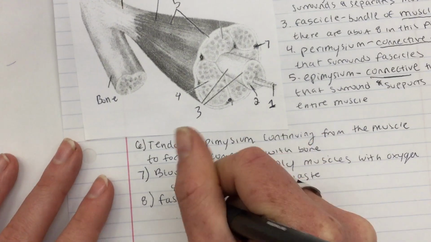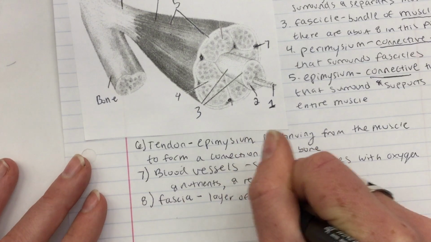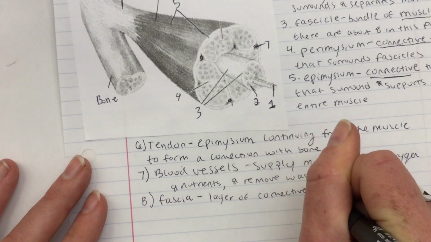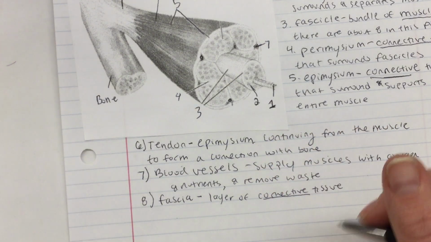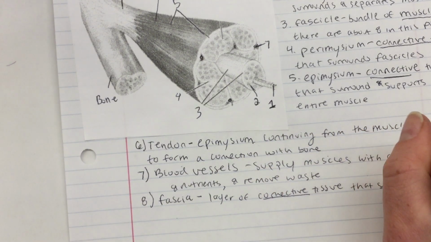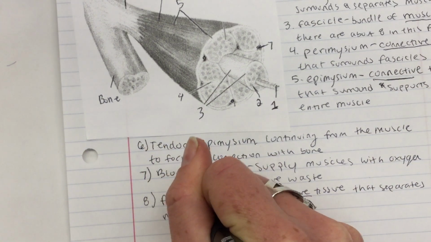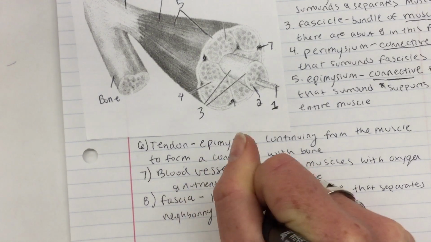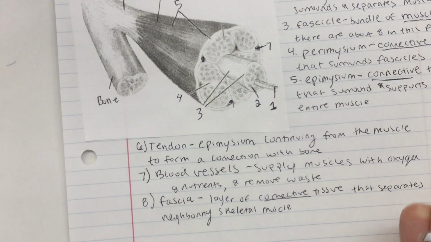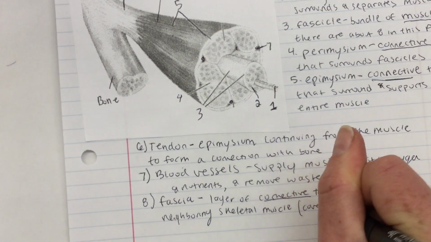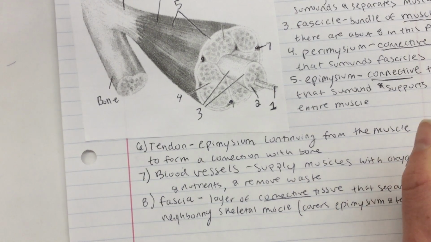So you should have seen all these words as you were taking notes last night. Now this is, again, a layer of connective tissue, I'm going to underline the word connective, that separates neighboring skeletal muscles. And I'm just going to write it covers the epimysium and tendon.